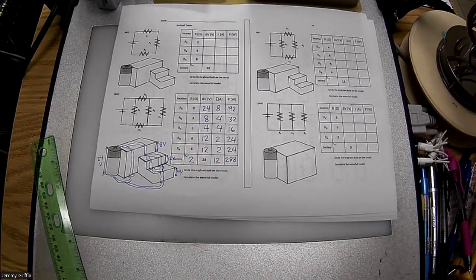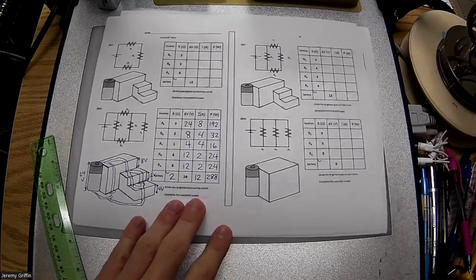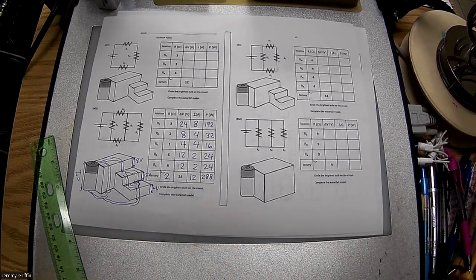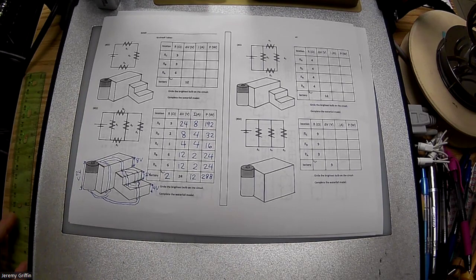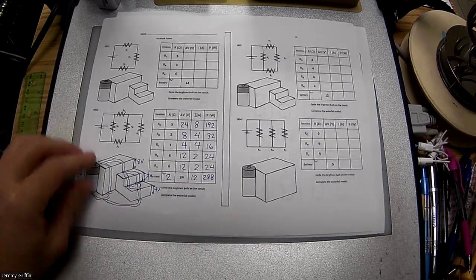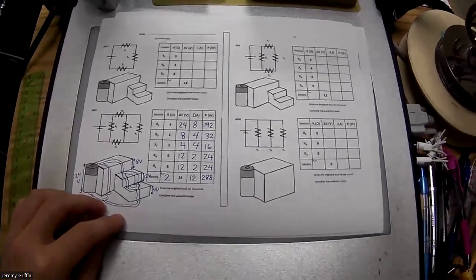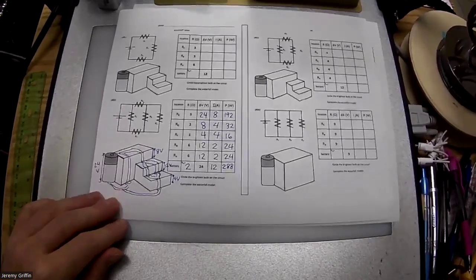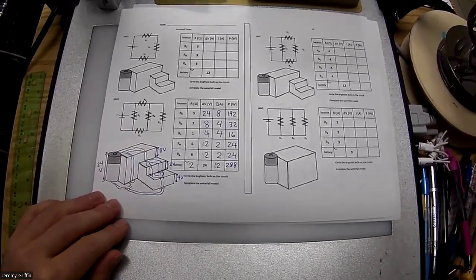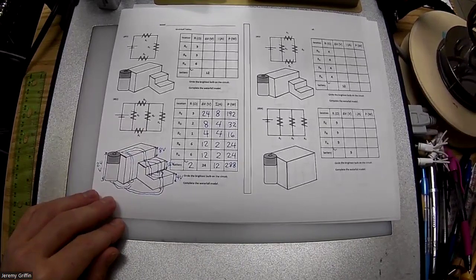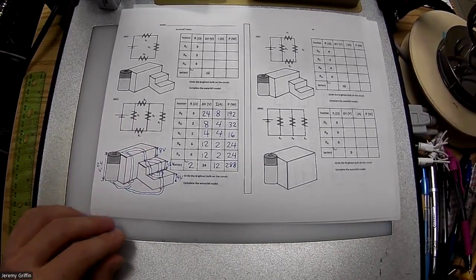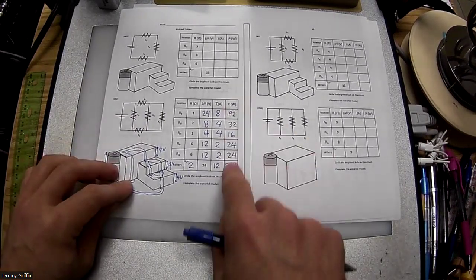All right, you guys good? If you've got that one, then that's probably the toughest one on this whole paper. You're really good. One last detail on this number 2 is circle the brightest bulb on the circuit. Did we do this yesterday? Guys, what number would indicate the brightest bulb? How about the greatest power in watts? Greatest power in watts. So what's my greatest power in watts?